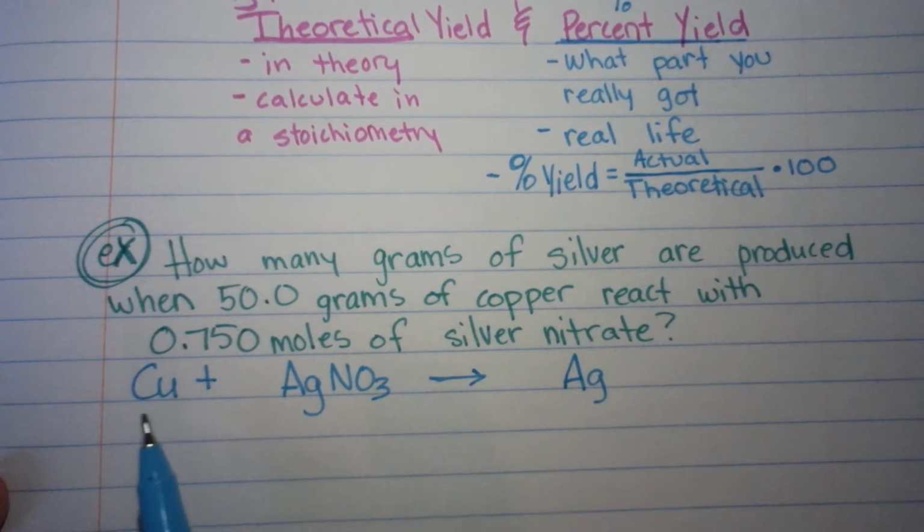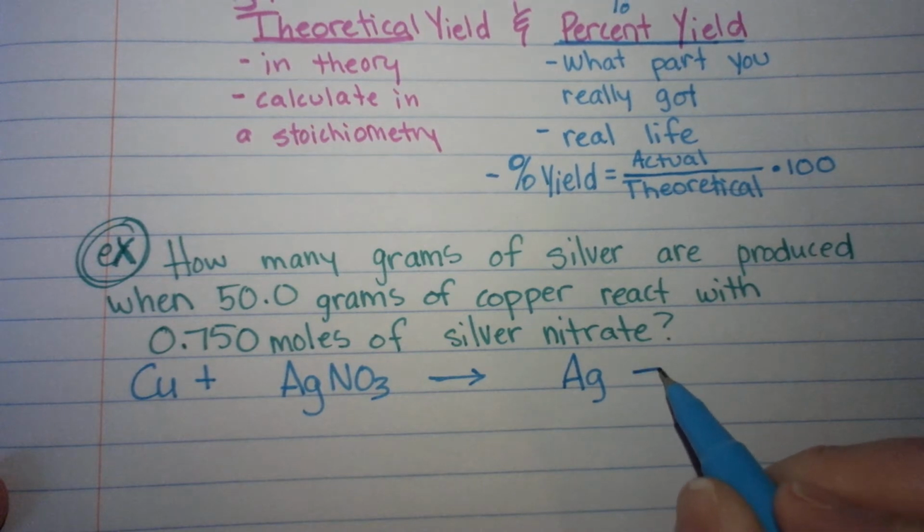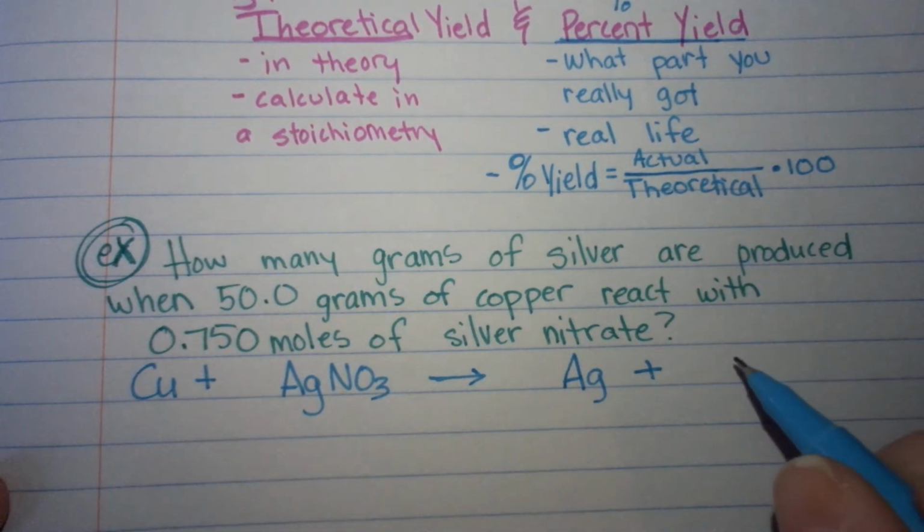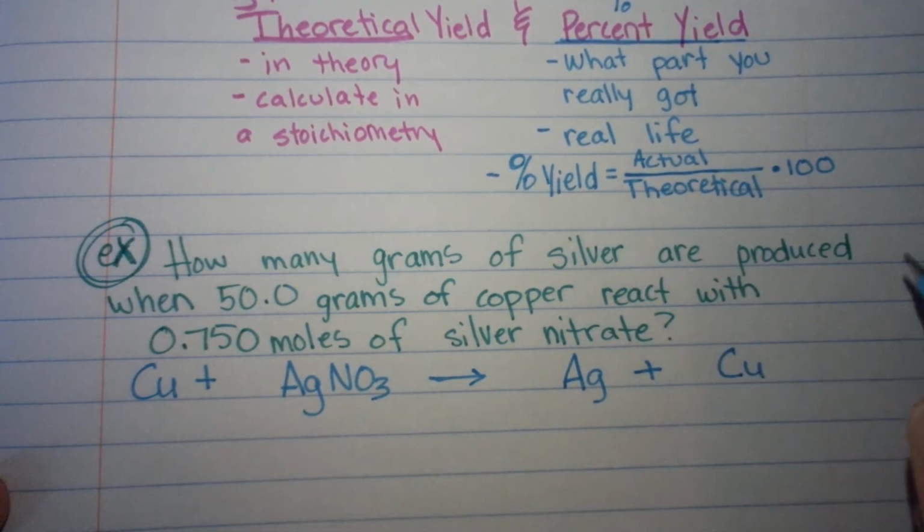If we look at this, we know it's a single replacement reaction because we have one element and a compound. So this element is going to take the place of one of these two pieces. In this case, we have a metal. It's going to make a positive cation. It's going to take the place of the metal, the positive cation. And that's convenient because we were told silver, and we know that that means the copper and the nitrate are going to have to come together. And that's all that's left in our equation.